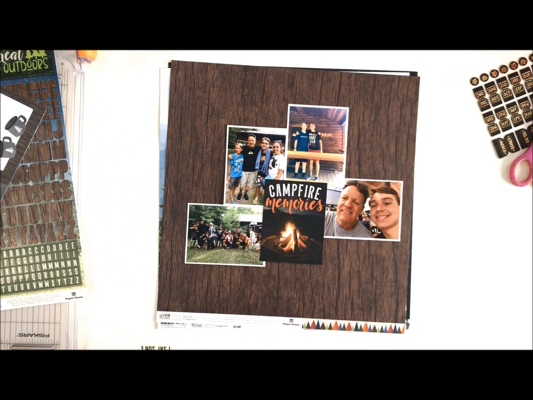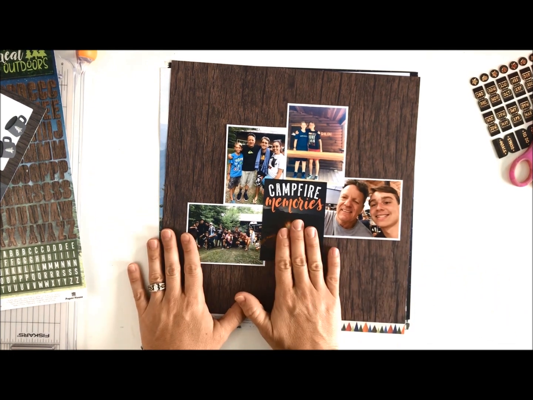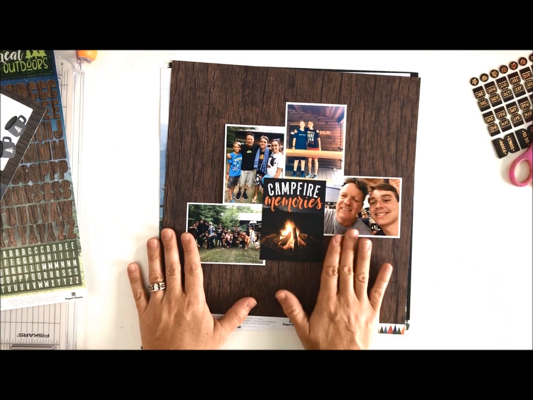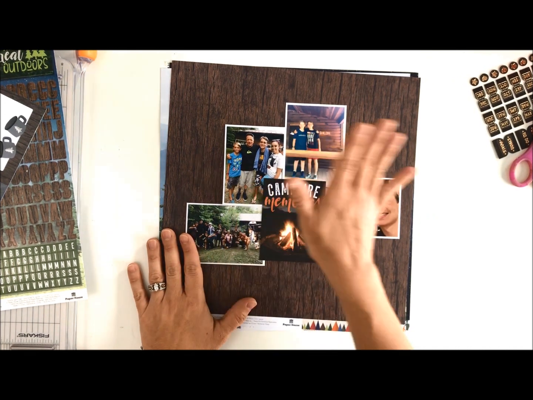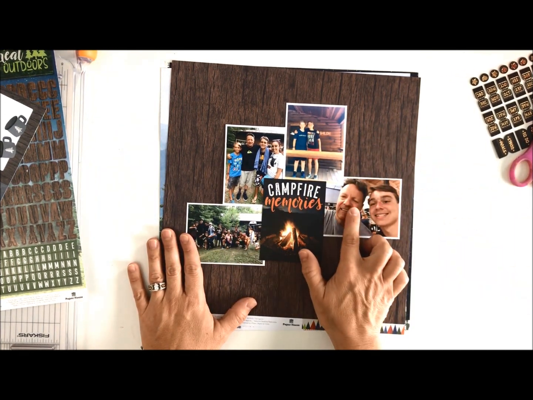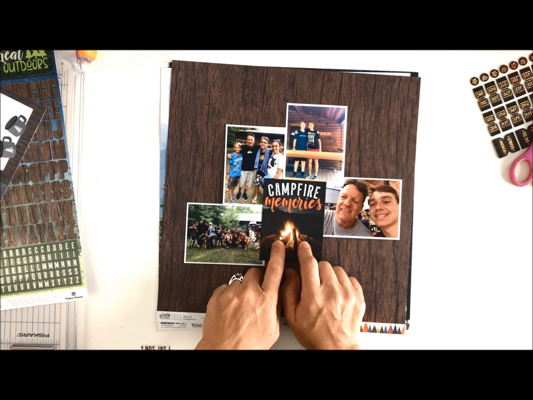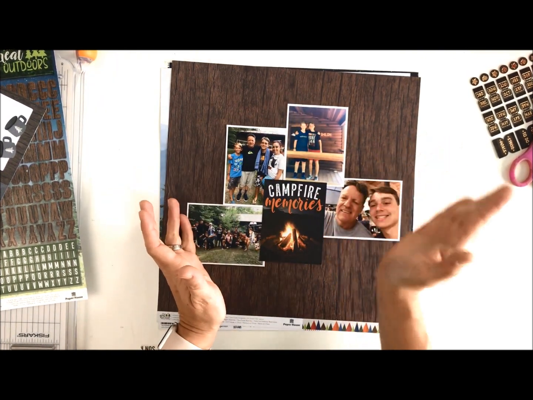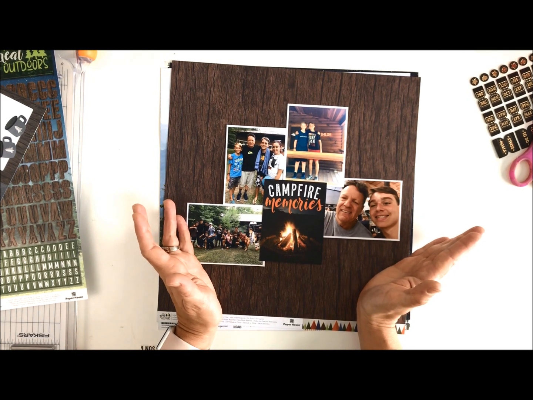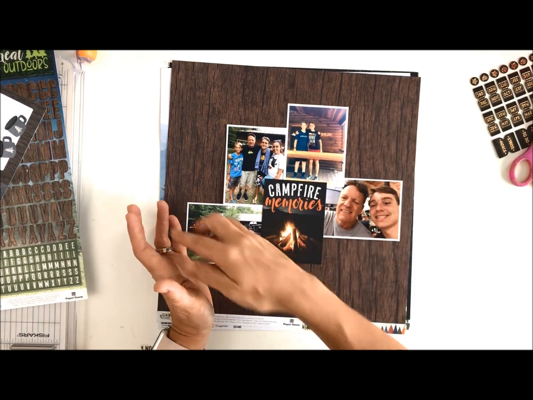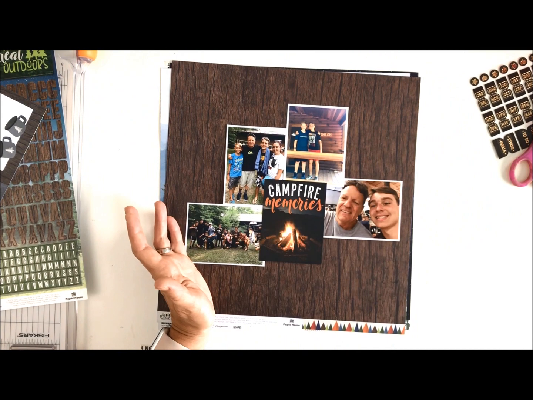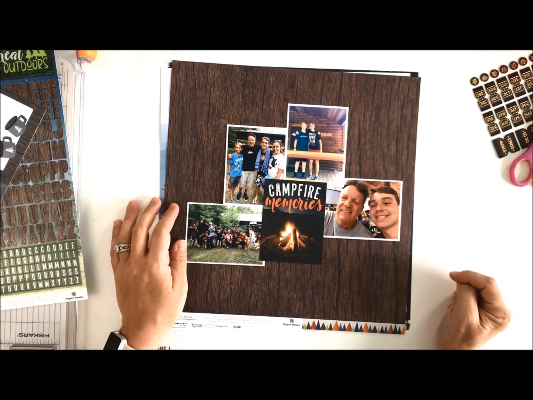And what I want to talk about today is building everything around a theme. My theme here is campfire memories. My son went to camp. This was his cabin. So since I based it around campfire memories, I wanted to set my pictures up so it looked like we were gathered around the campfire. And you would do that in a semicircle, which is what I've done here.